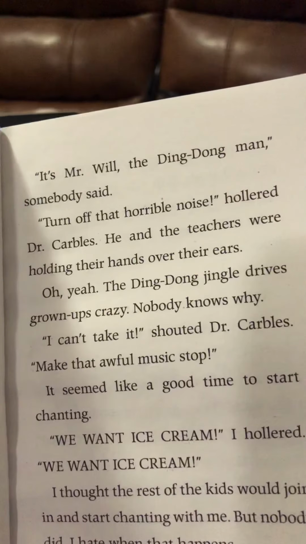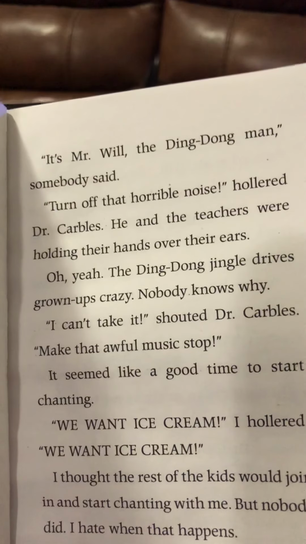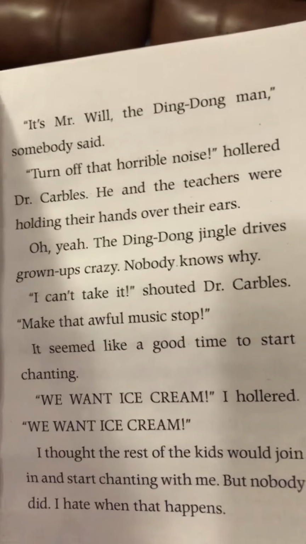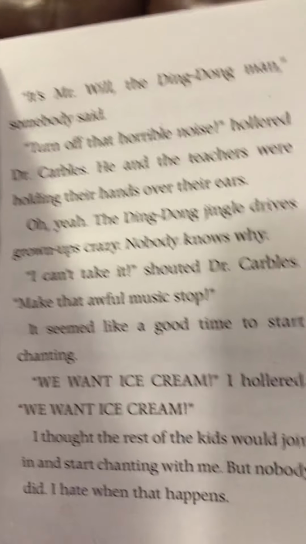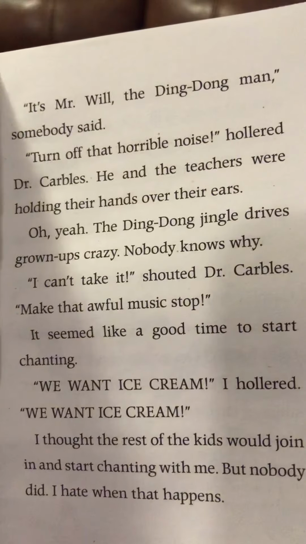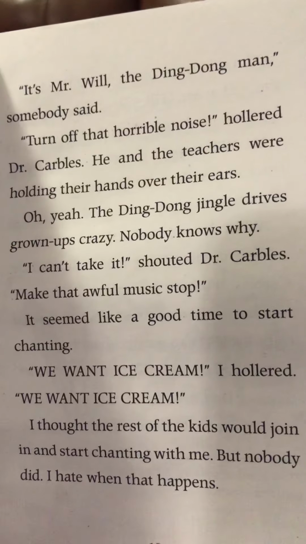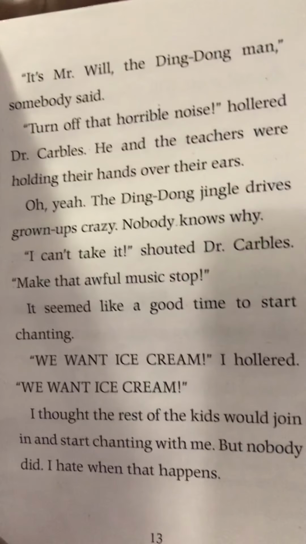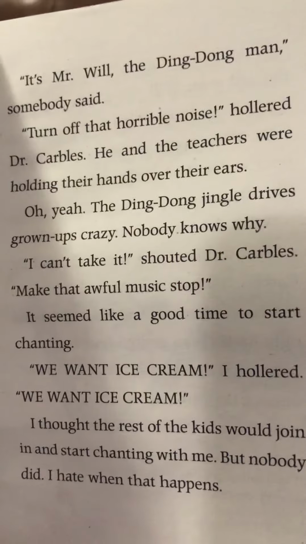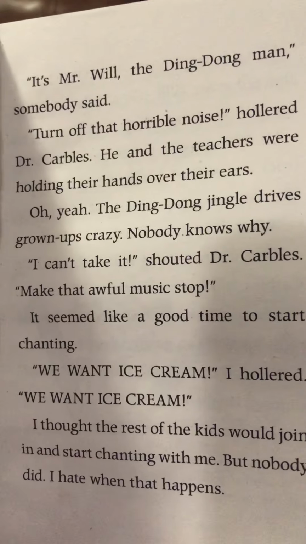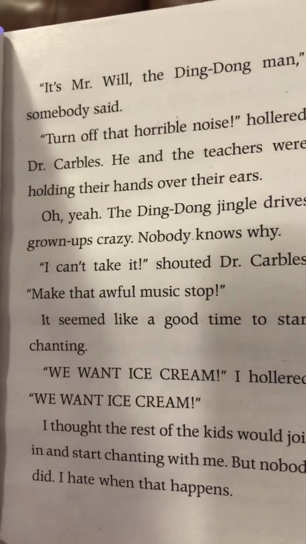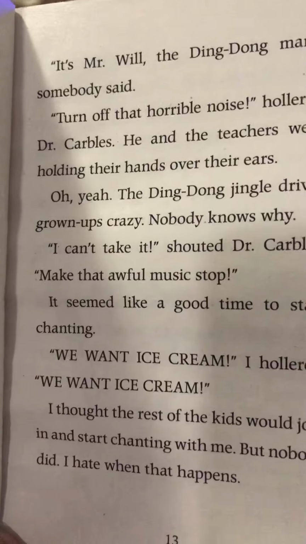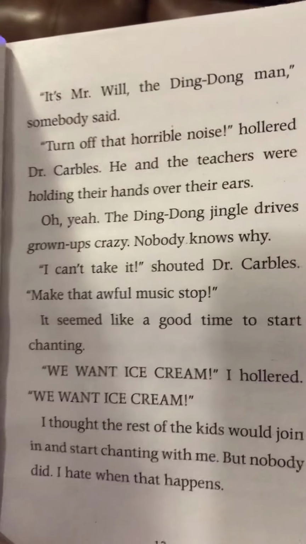"It's Mr. Will, the Ding Dong Man," somebody said. "Turn off that horrible noise," hollered Dr. Carbles. He and the teachers were holding their hands over their ears. I'm going to stop there and point out several suffixes. Hollered has an ed suffix. Holding has an ing suffix. And ears has an s suffix.